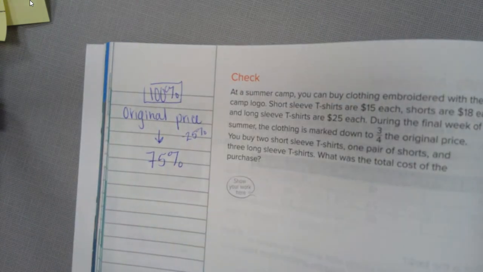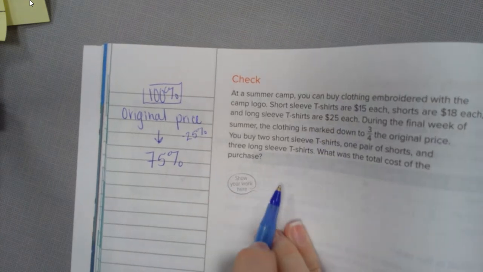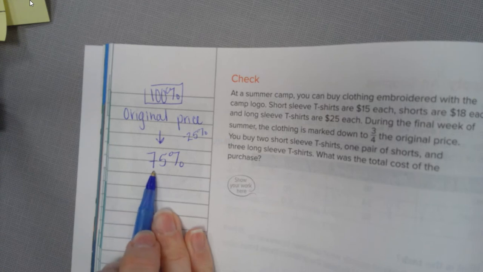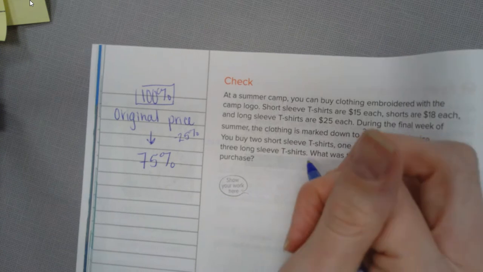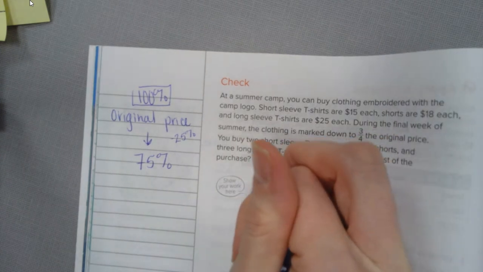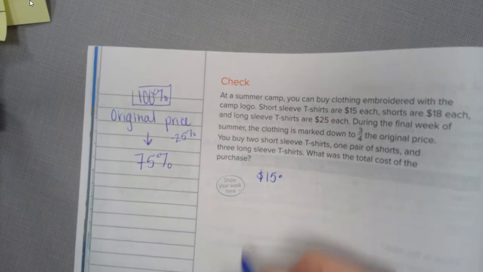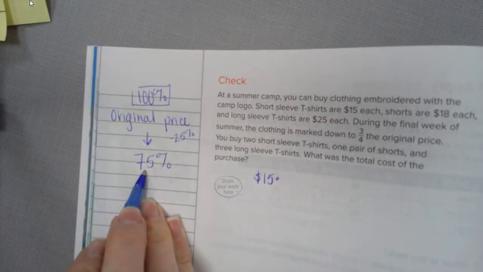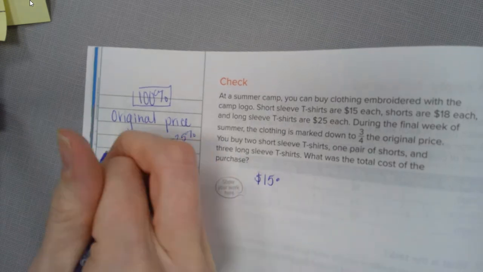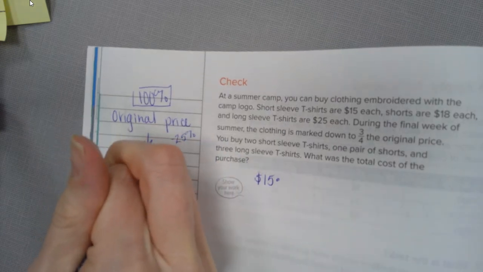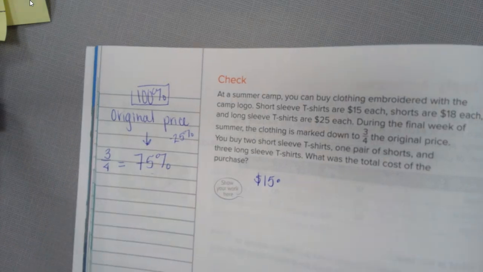Okay, so I need to figure out how much these items cost now that I'm only paying 75% of the original price. So for example, the t-shirt was $15. To figure out how much it costs, you're only paying 75% of the original price. Notice I'm using 75% and not 3/4. 3/4 is equal to 75%. I'm just going to use percent when I'm working with money. I think it's easier.